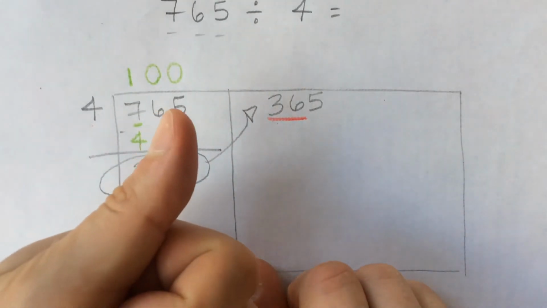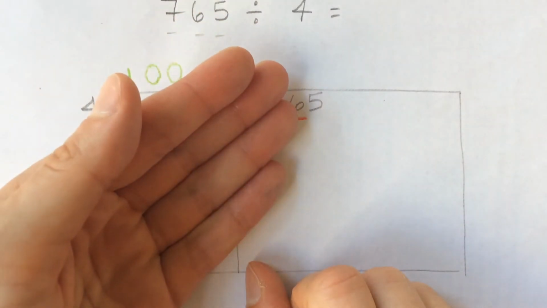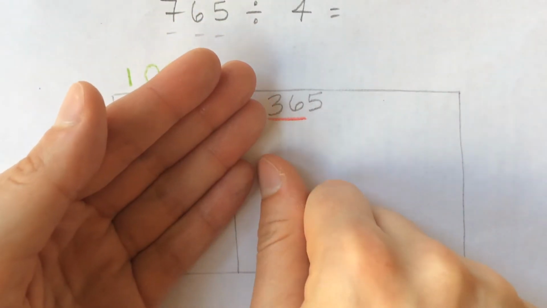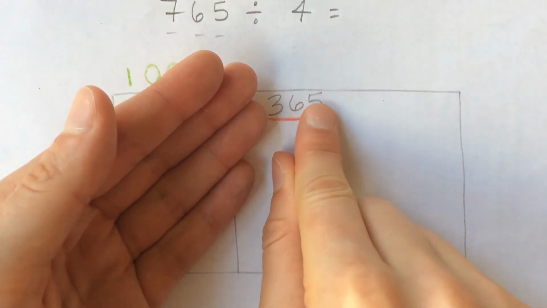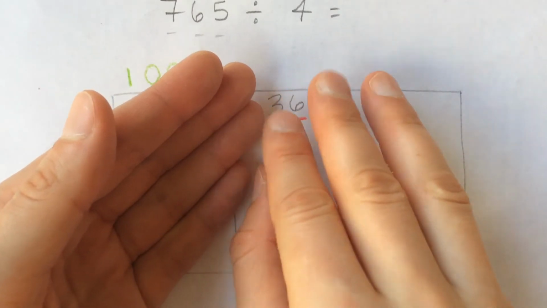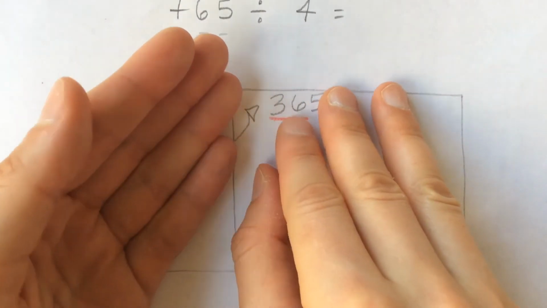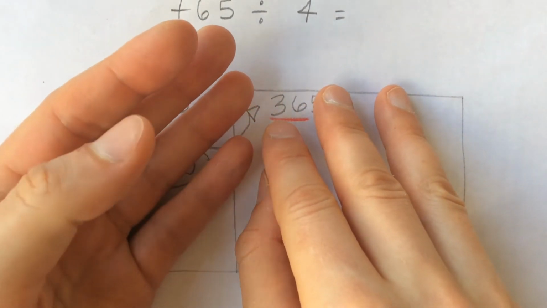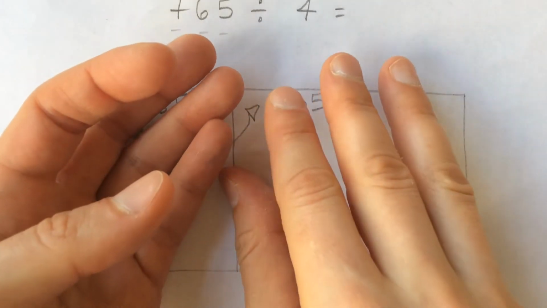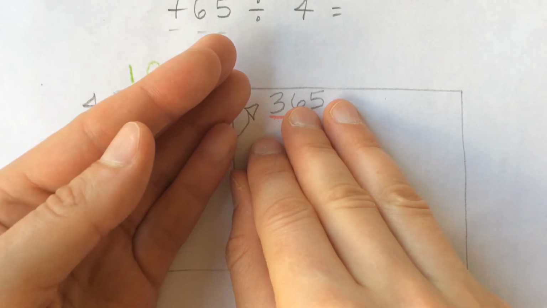Here we go. 4, 8, 12, 16, 20, 24, 28, 32, 36. Stop! We're at 36. How many fingers do I have? I've got 1, 2, 3, 4, 5, 6, 7, 8, 9 fingers.